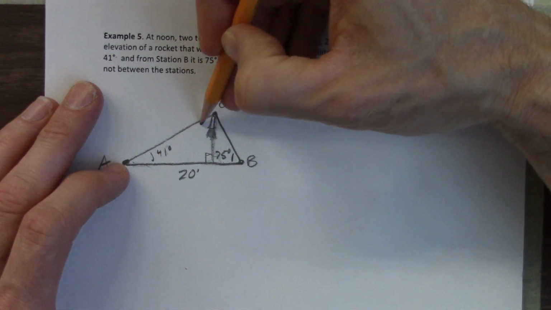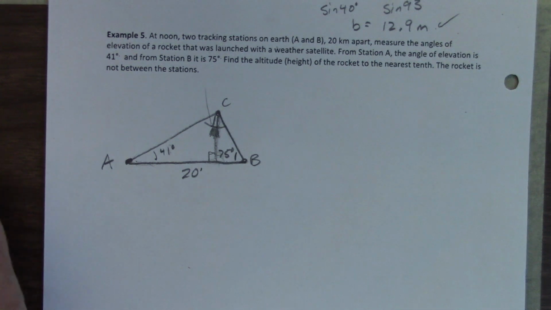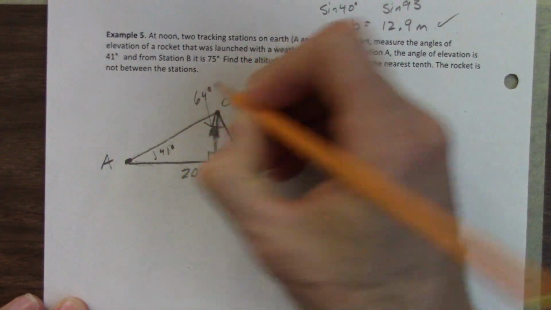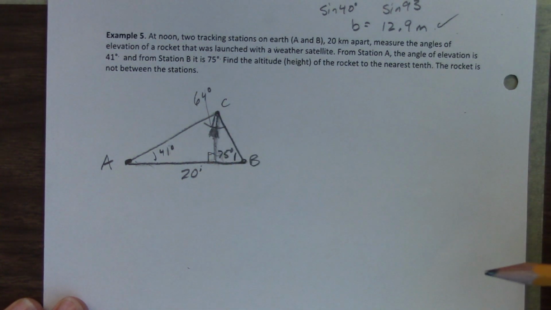Angle C, right, by doing 180. So angle C is going to be 180 minus 41 minus 75. Angle C is 64. Okay, now we have an angle with a side length. We're good to go here.